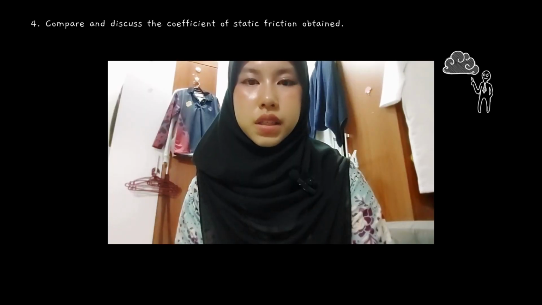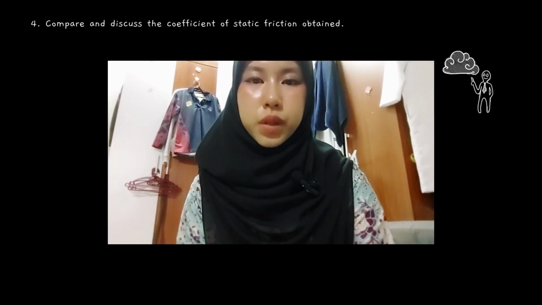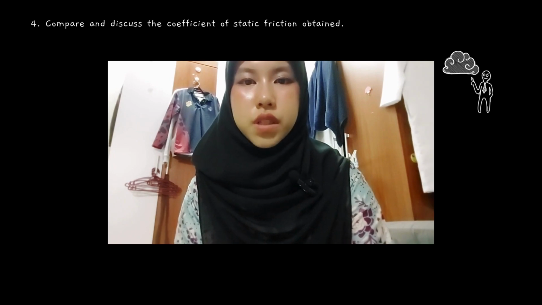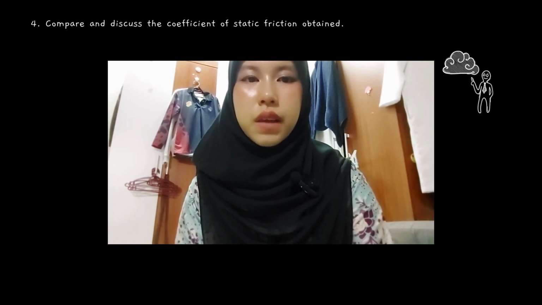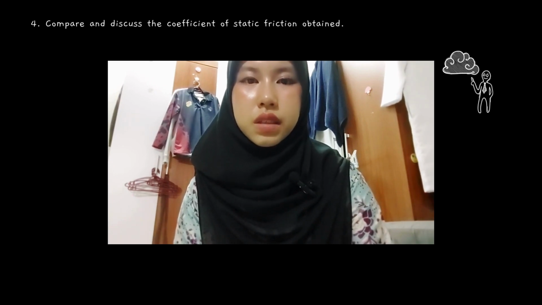After we compare and discuss the coefficient of static friction obtained, we found that the coefficient of static friction for the rubber surface is 350.4, while for the non-rubber surface is 1635. These values indicate that the non-rubber surface has a significantly higher coefficient of static friction compared to the rubber surface.